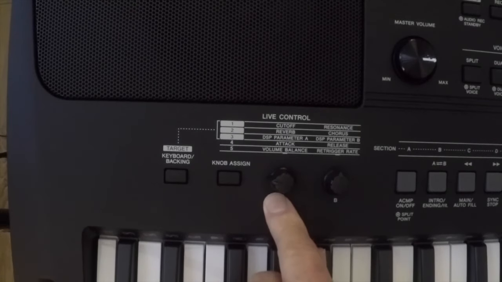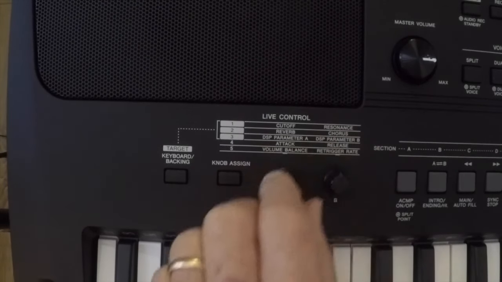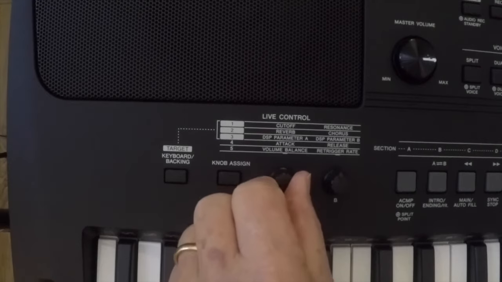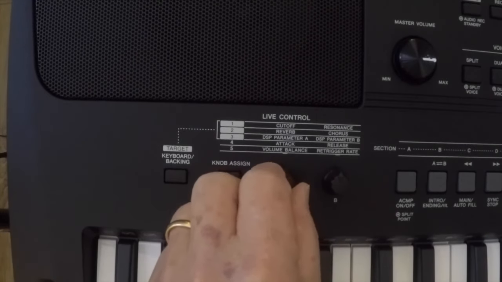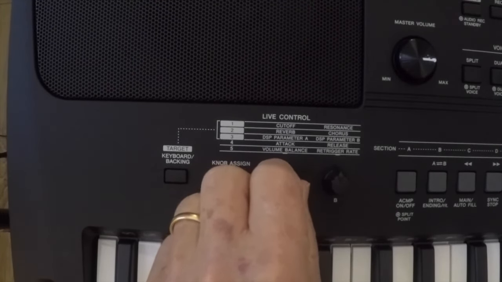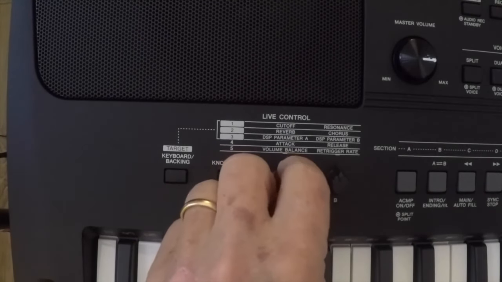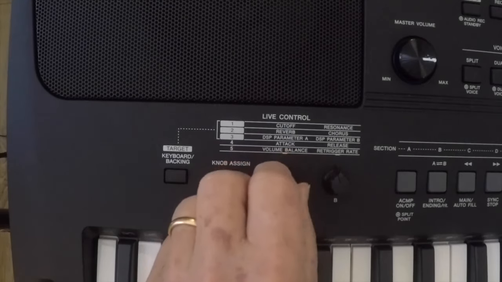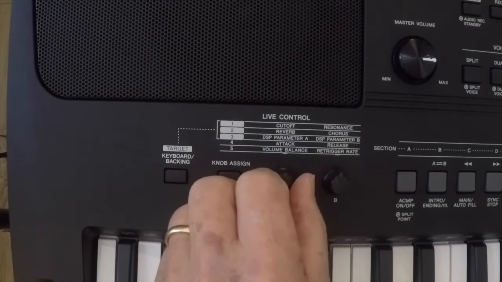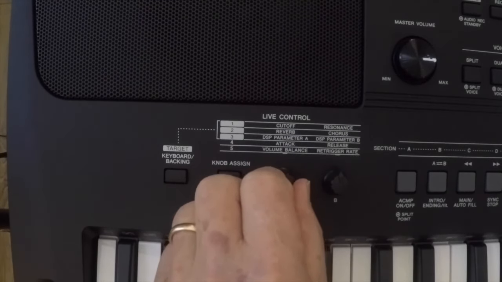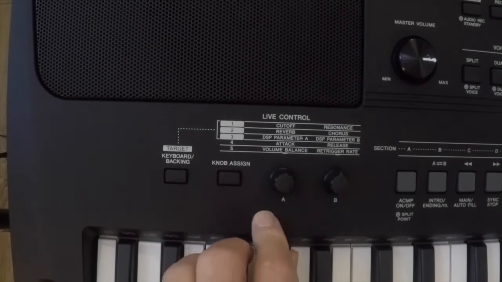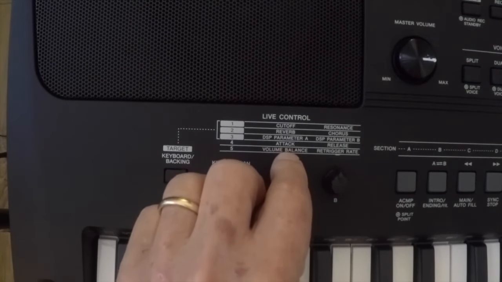It's set in the 9 o'clock position. I don't hear much reverb. I'm going to crank it up to 12. Don't hear much yet. 3 o'clock. Here we go. Yeah, there's reverb. 5 o'clock. Back to 12.